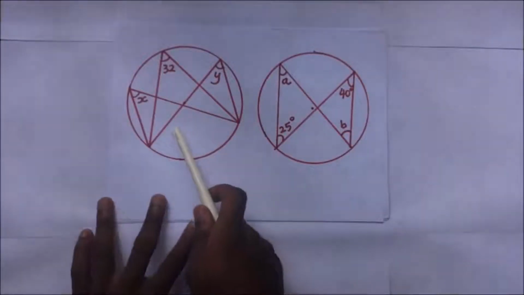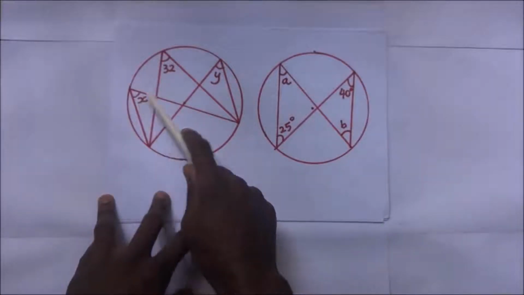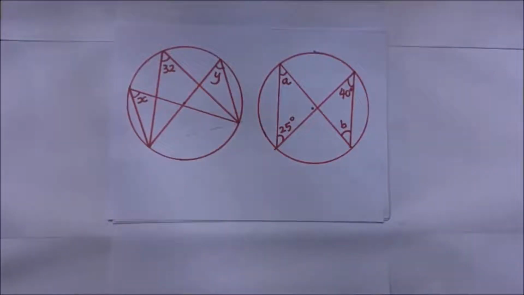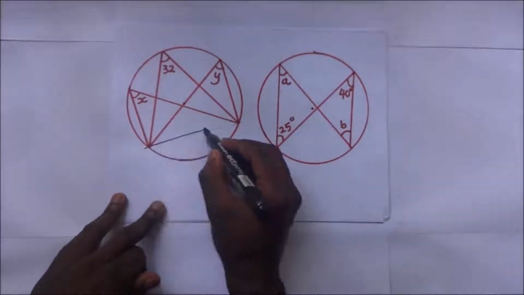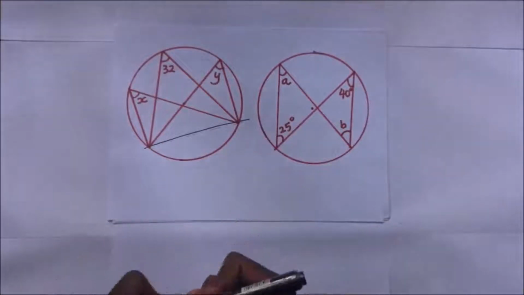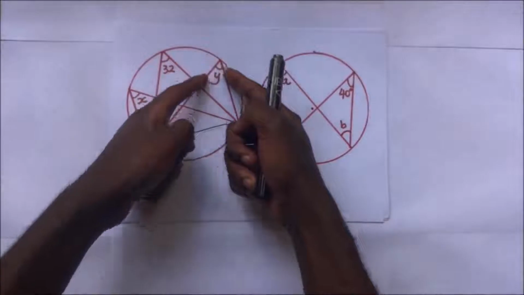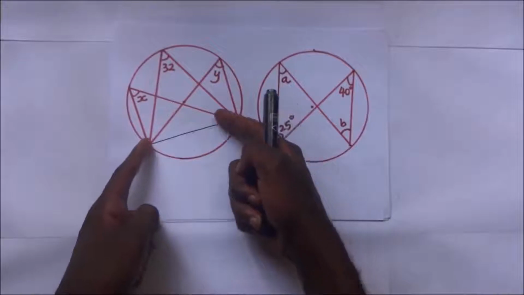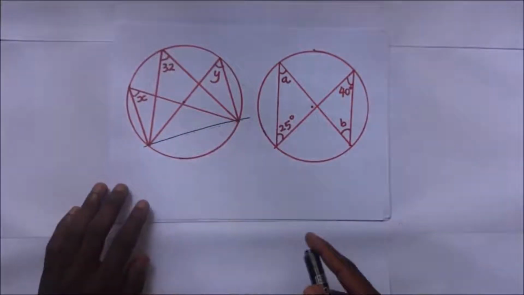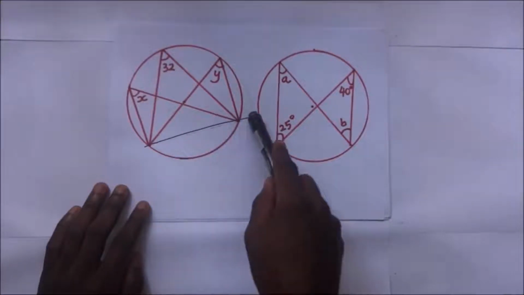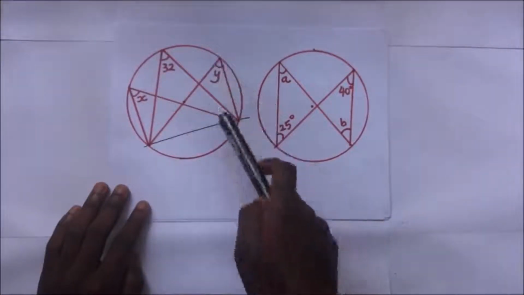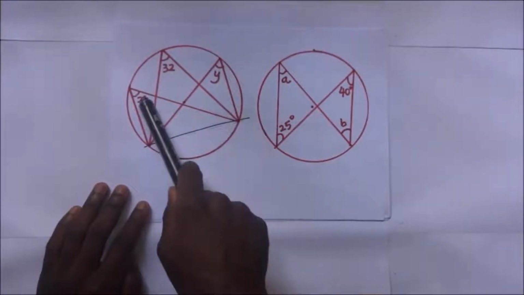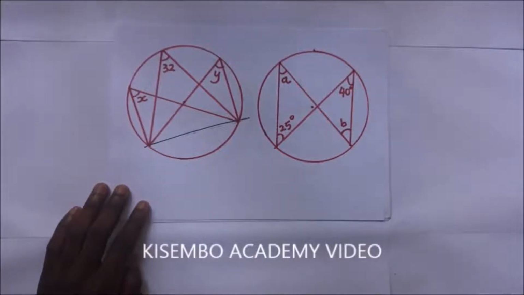For example, if you look at this one, we have angles X and Y, and we are required to find their values. We have a chord passing through here. This chord subtends angle Y, the same chord subtends the angle 32, and the same chord subtends the angle X. Since, from that property, the angles subtended by the same chord to the circumference are all the same, the value of X is 32 and the value of Y is also 32. So X and Y are each 32.